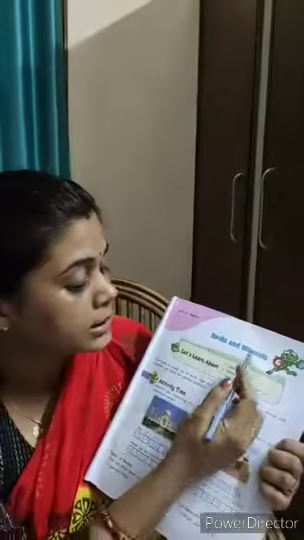Then for the exam purpose you have to study the exercises given in between the chapter, as well as the hard words given here, because the exercises from these also can be formed. Now come to the next chapter, that is rocks and minerals, chapter number 6. In this we have studied types of rock. Means there are three types of rock found on the earth, that is igneous rock, sedimentary rock and metamorphic rock.